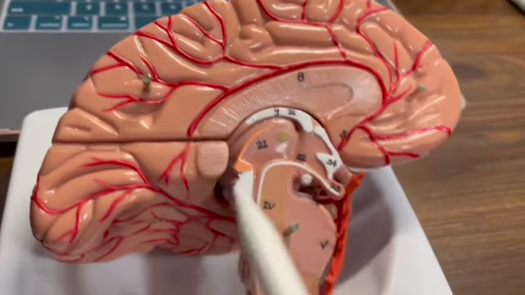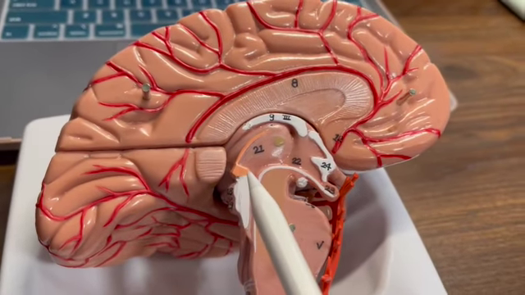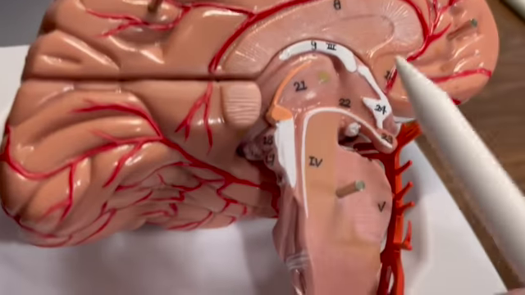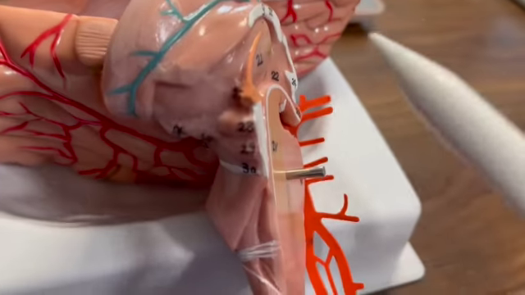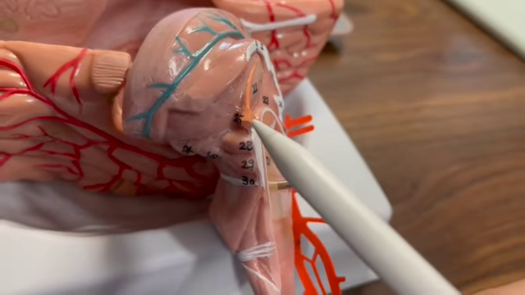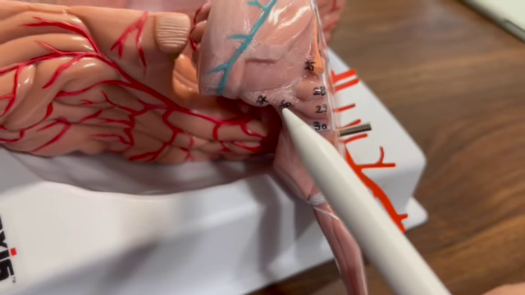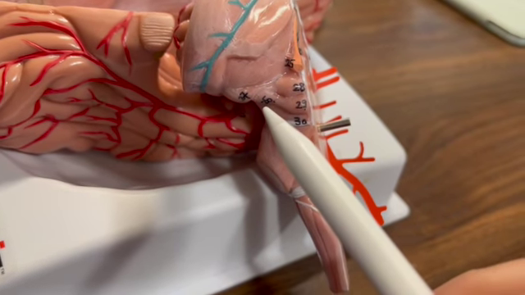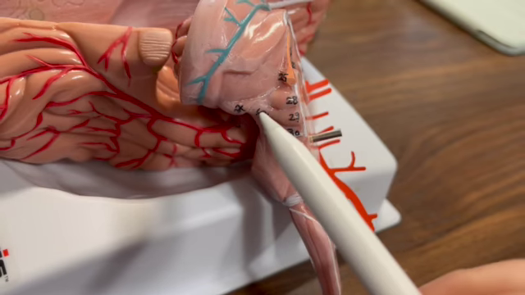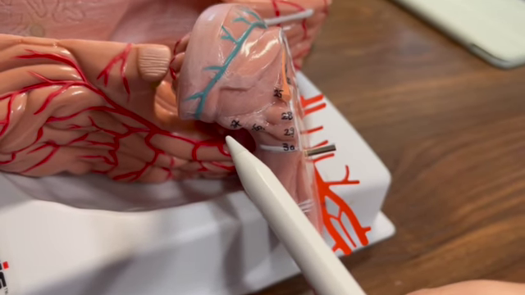25 is right here. This is our pineal body. It's labeled, let me see if I can take this apart. Sorry, this is a little messy. Okay, so 25, the pineal body. 26 is the medial geniculate body. You can see that right there. And 27 is the lateral geniculate body.